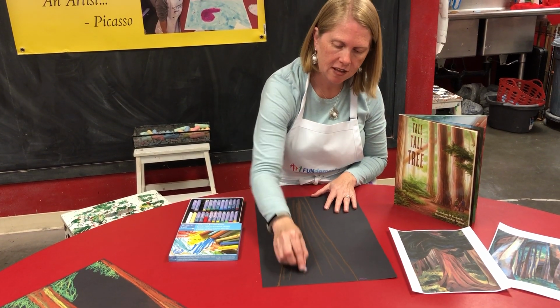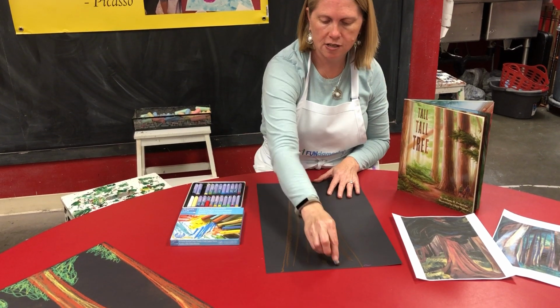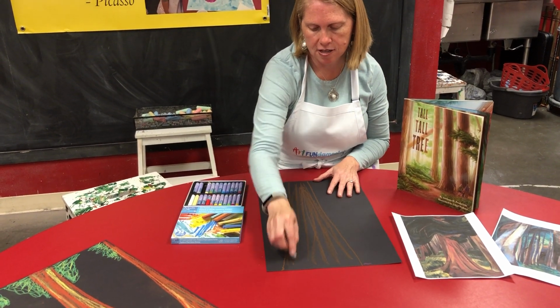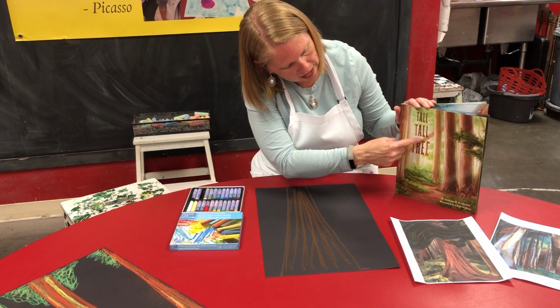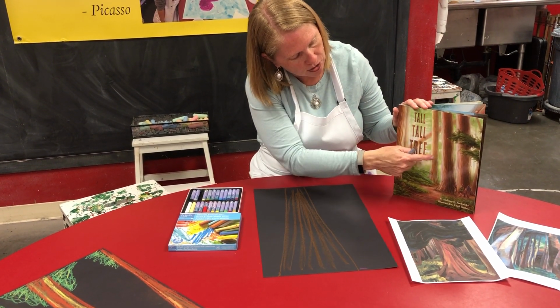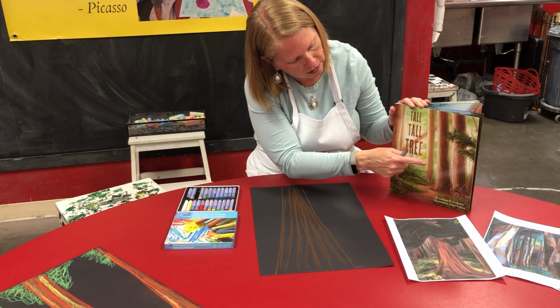And then the next thing that I tell the kids they're going to do is we're going to put the light on in the forest. We're going to say that the sun is coming through the forest and that the light is behind the trees. And so how we're going to draw the light is going on the side of the tree, so the light's coming in from behind the trees.